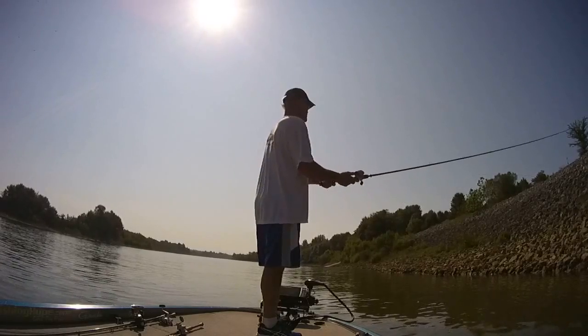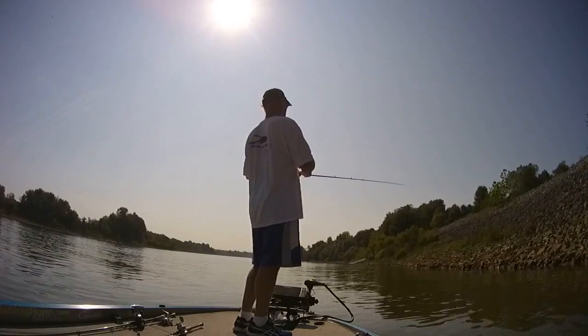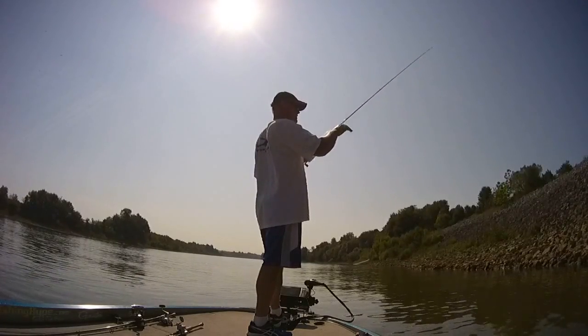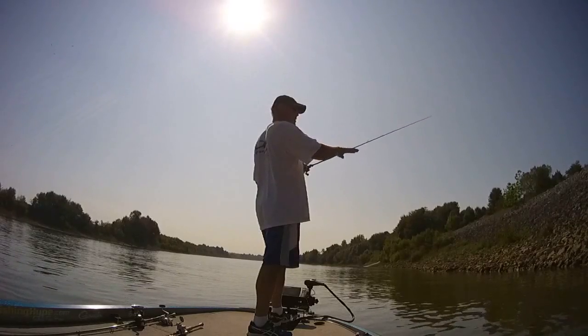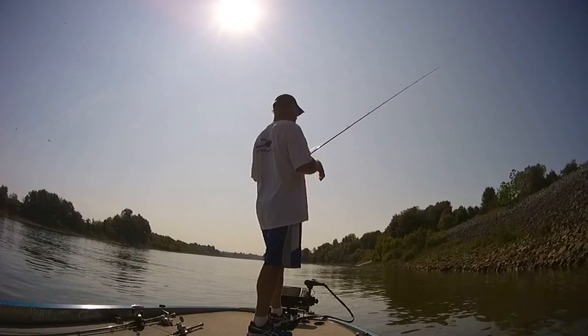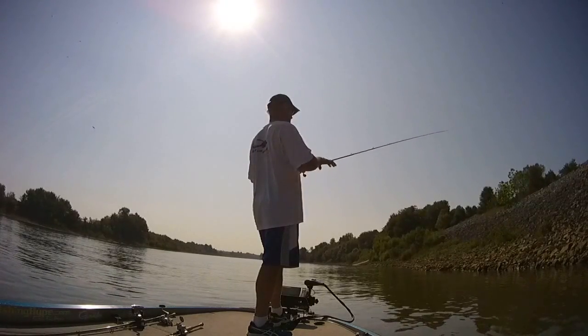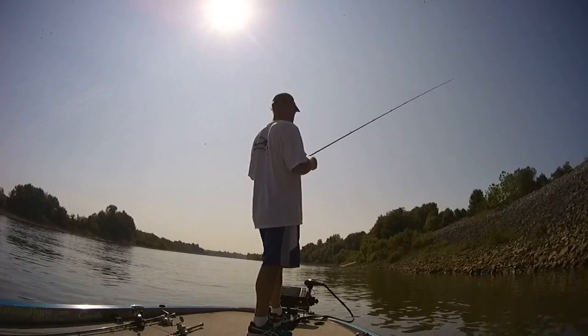So what you want to be able to do is throw it out, and basically it's just kind of a lift and fall the entire time. What you're doing is just lifting it up enough to let the current kind of just drift it back. So if you get one that's too heavy and you let it sit too long, that bait's just going to bury up in the rock and you're going to be hung up all the time.